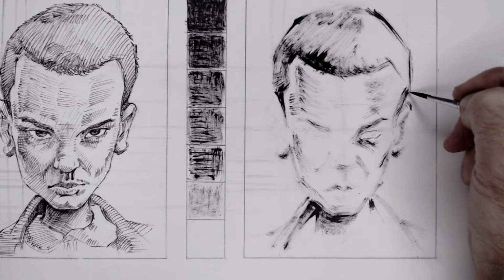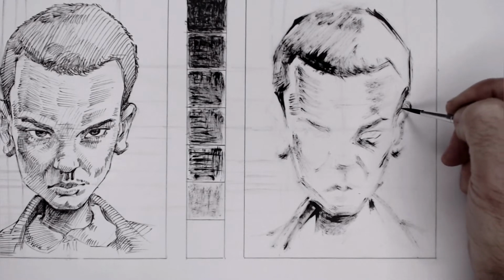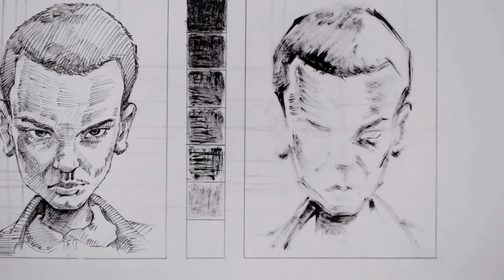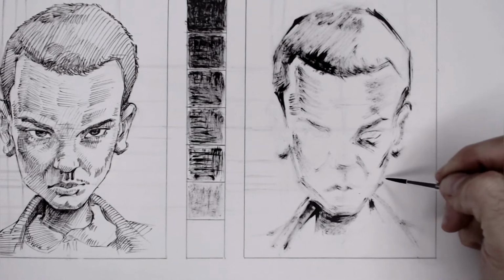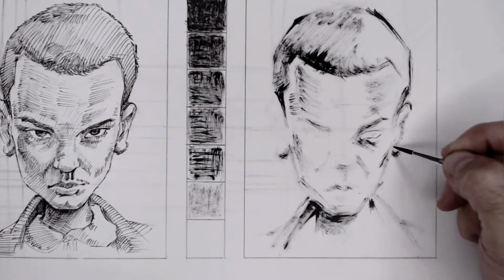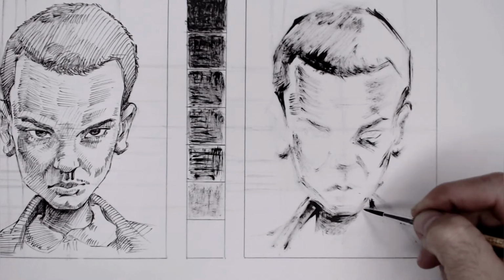I want to stress that again, but maybe just some mark making wherever you feel like you need it. And running out of ink here. Doing this whole thing, drawing in the air like I always do before I commit to a mark, just to get the feel for it.